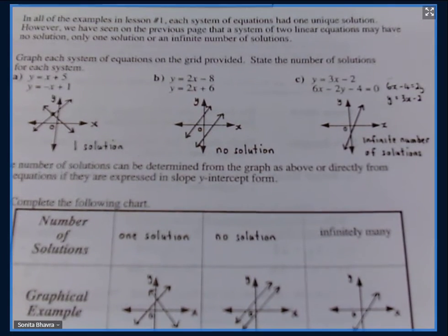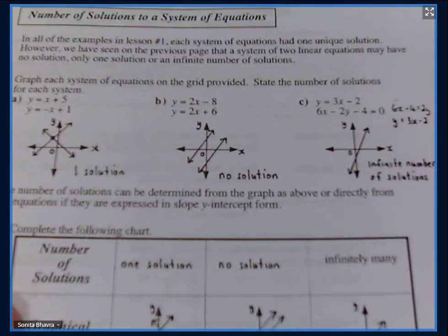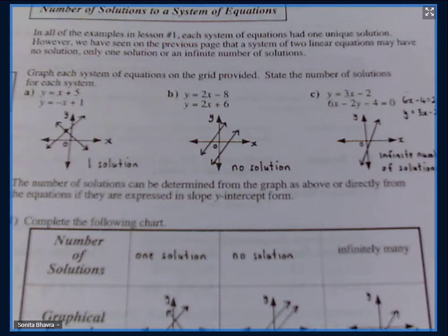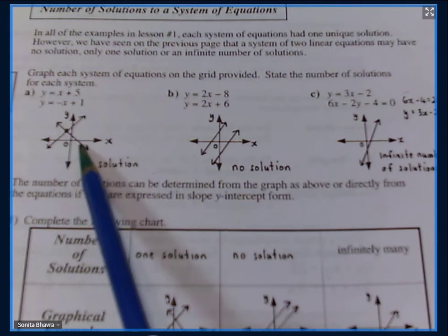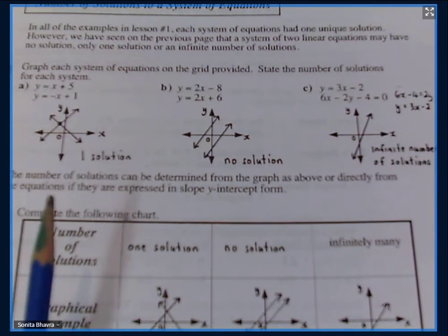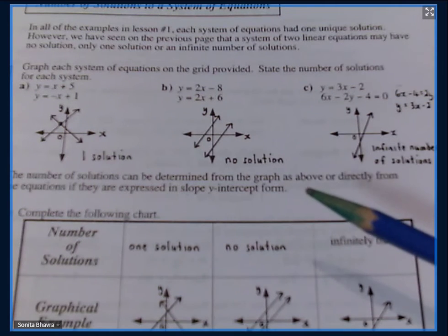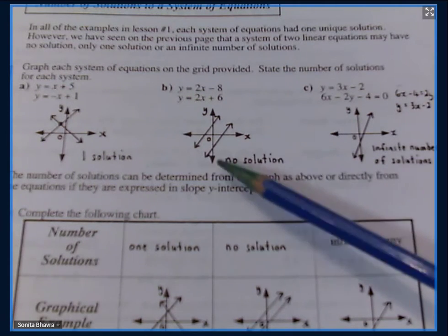So the next part we're looking at is number of solutions to a system of equations. And from our previous example, if two lines intersect, like in this example, you have one solution, and that's the solution where the two lines intersect. But if you have two lines that are parallel, they will never have a solution.